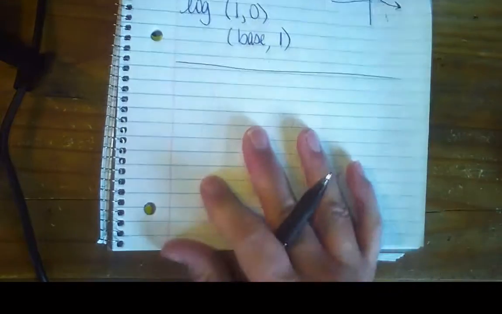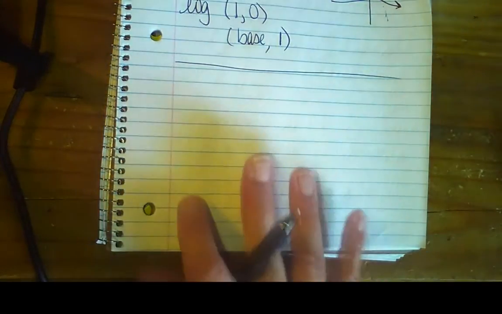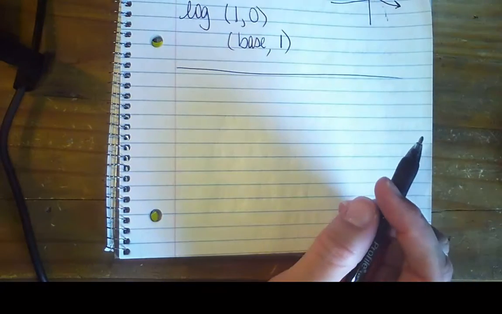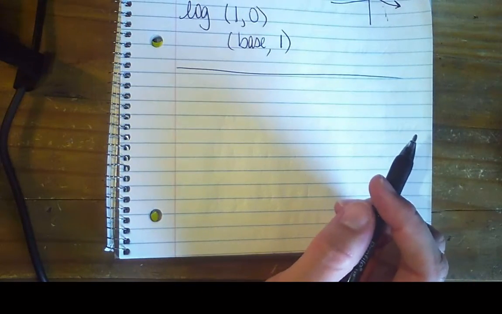And they seem to come out of left field. Okay, they're like, are you just making stuff up or what? Well, remember that the answer to a logarithm would have been an exponent. So we're going to use exponent rules to explain our logarithms.